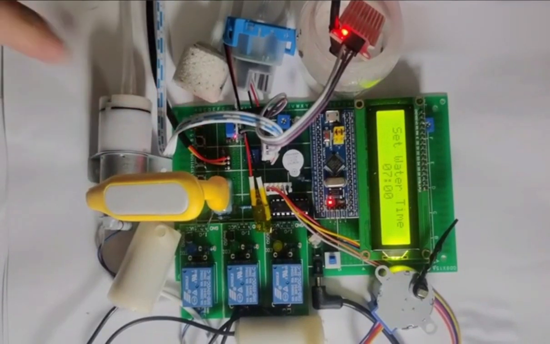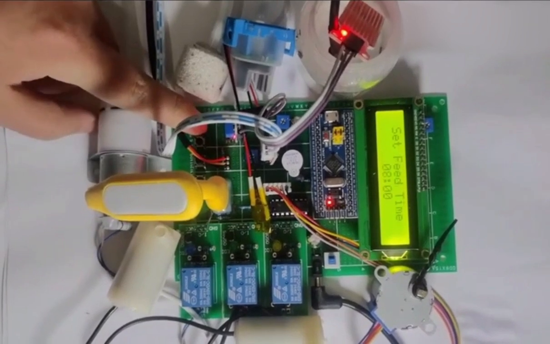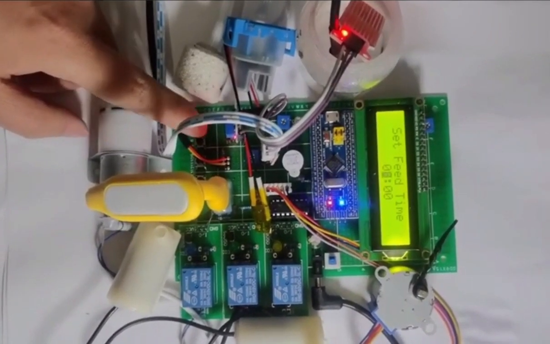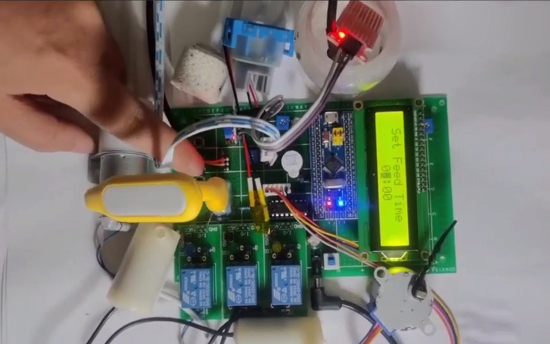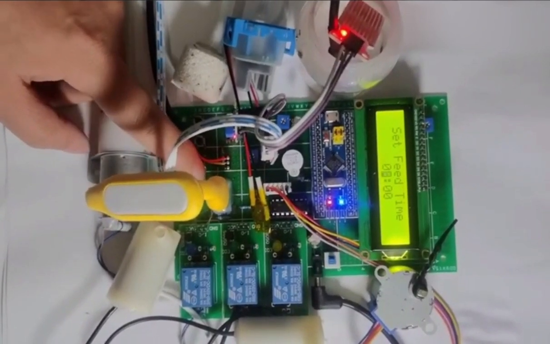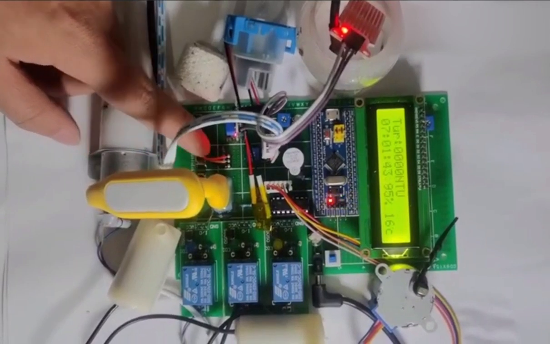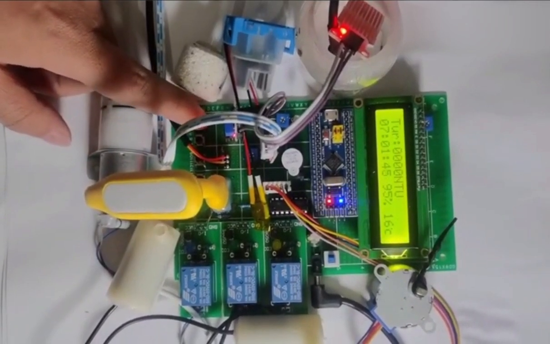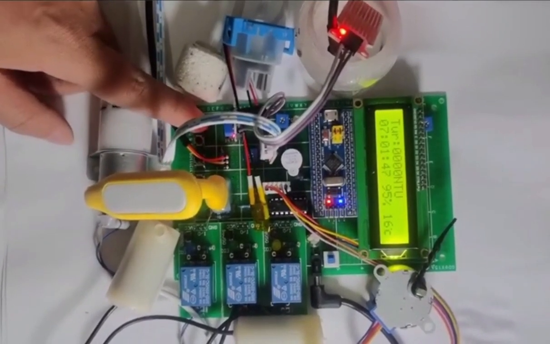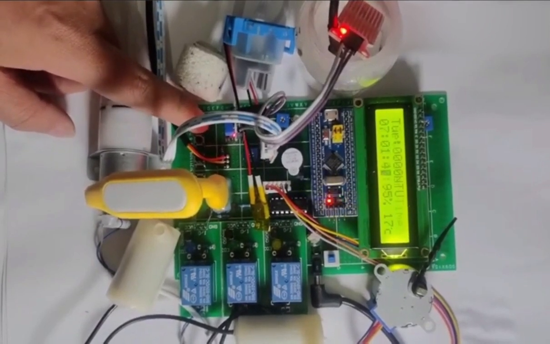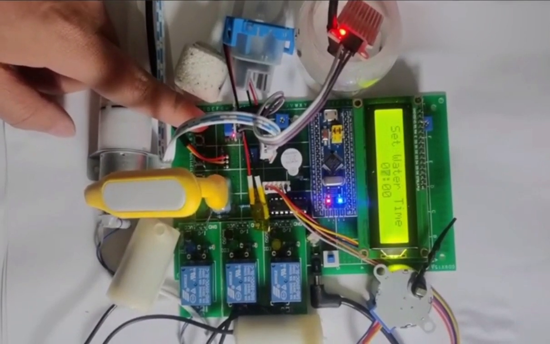There are 4 buttons on the board. The first button is to enter the setting mode. For example, I want to set the time to 7 o'clock in the morning. The second button is for plus, and the third is for minus. Please press the first button again. It will move to set the minutes and the seconds. They set the time to start water changing in the morning.